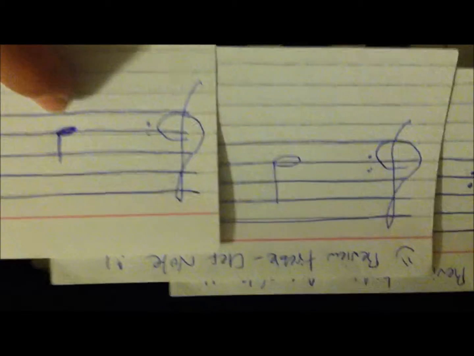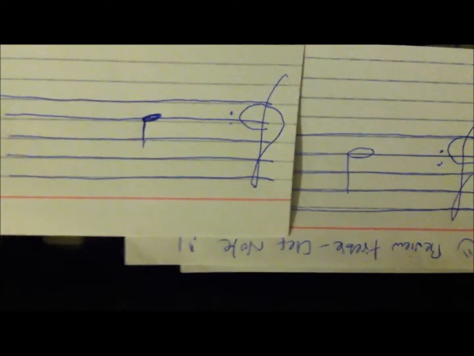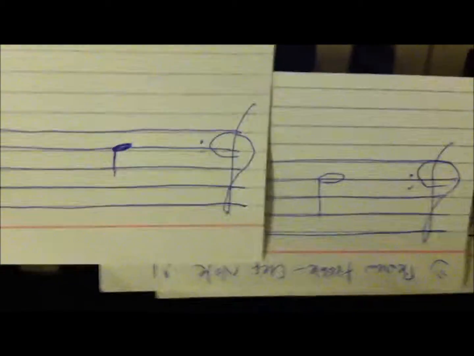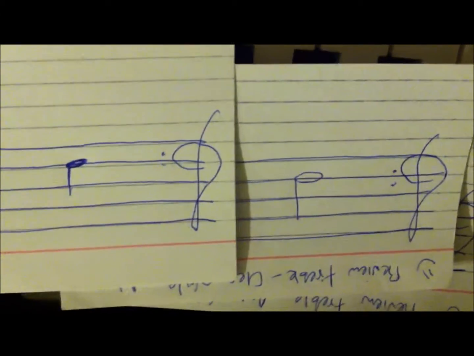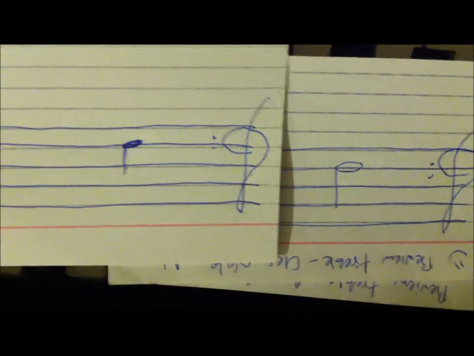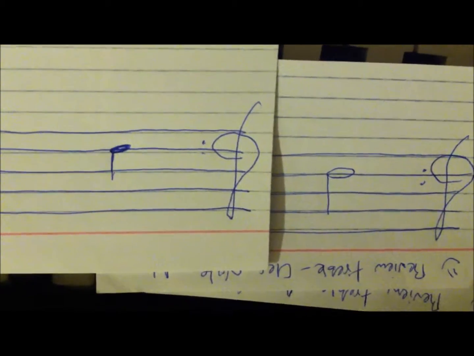So in this example we can notice that note values don't change pitch. Remember that note values, quarter note, half note, whole note, don't change the name of the pitch. The placement of the note is what changes the pitch.